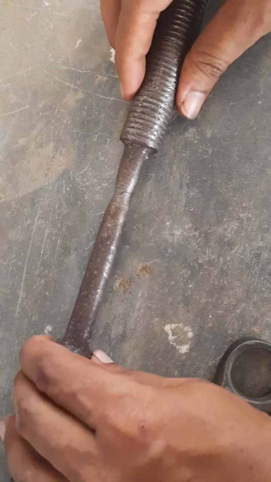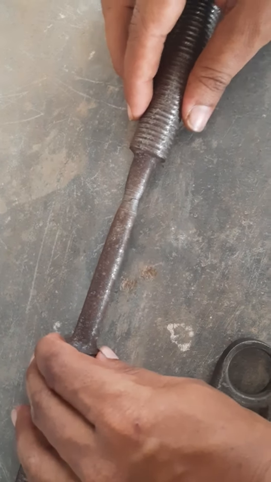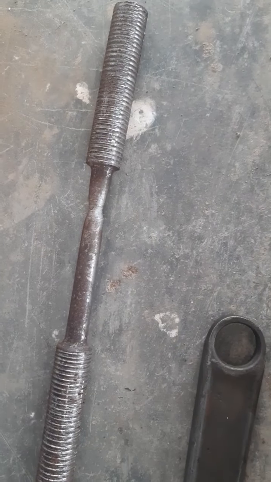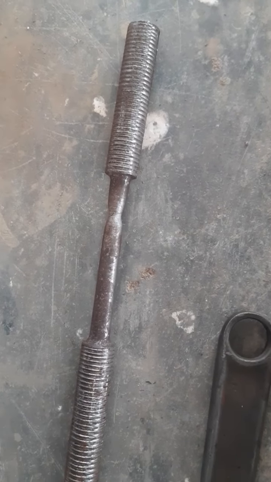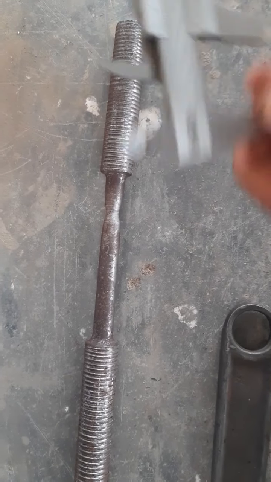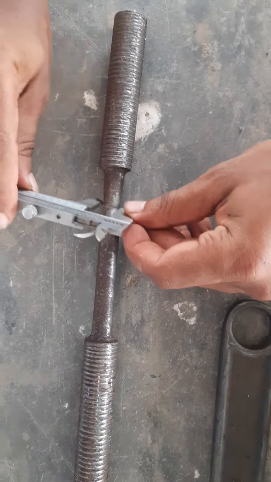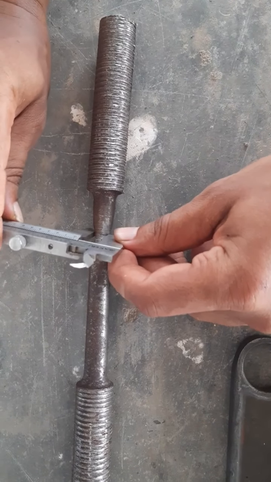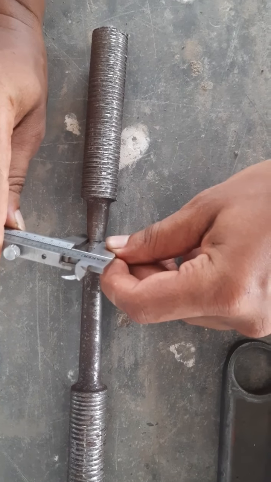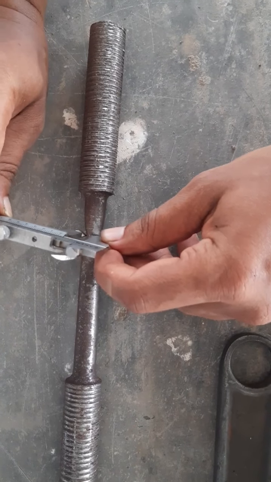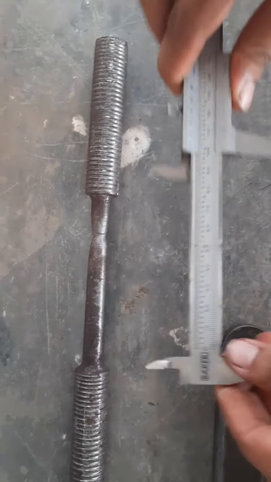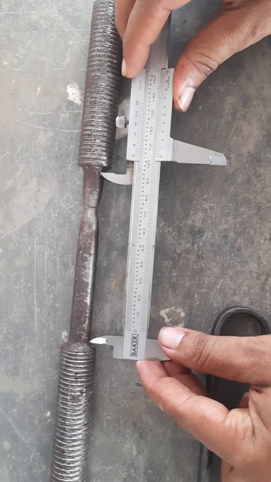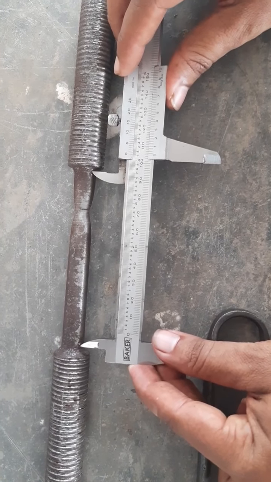Now joining these two, once again take the reading of the final gauge length. So this is the neck diameter. Calculate the neck diameter, or diameter of the fracture, which is 9.5. Now calculate the final length, or final gauge length, that is 105.